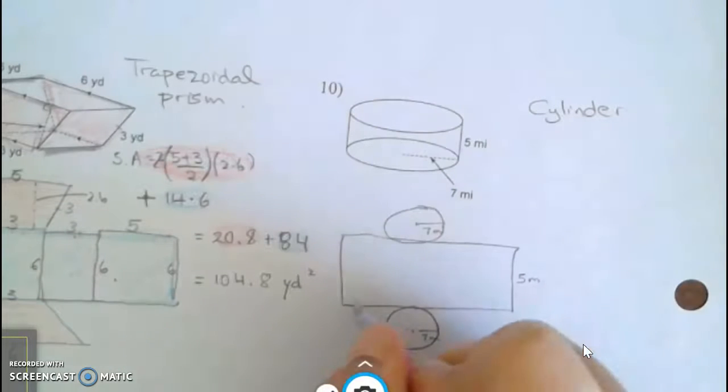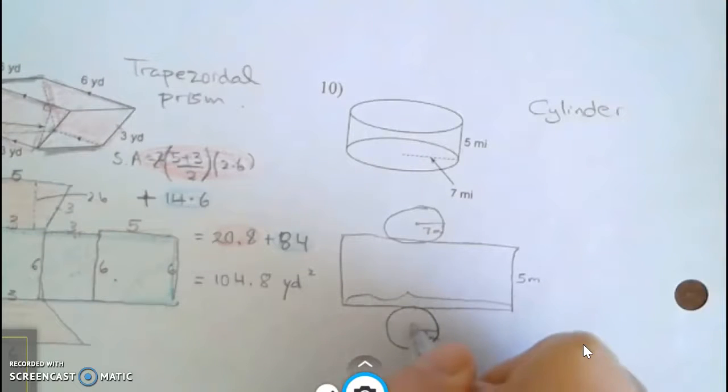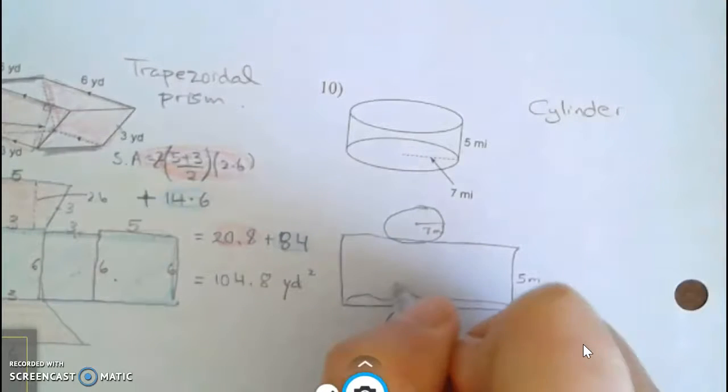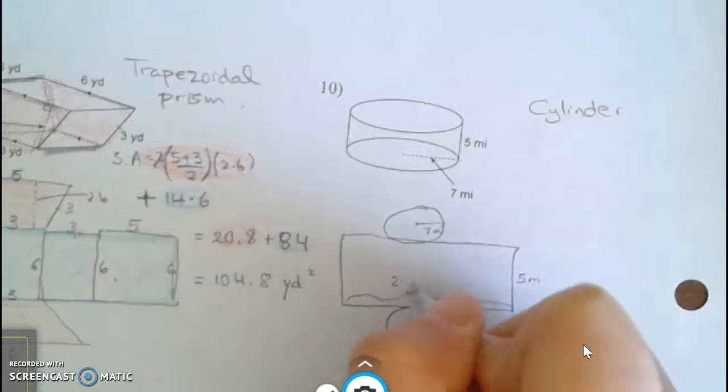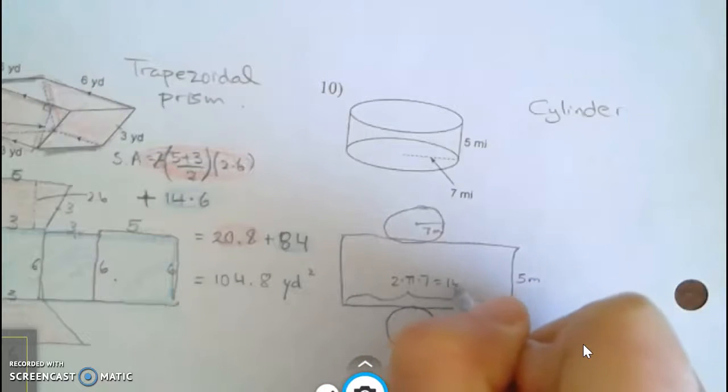Okay. And what about this length? This length is going to be wrapping right around the circle, so it's going to be the circumference of the circle, which is 2 times pi times radius is 7, so it's going to be 14 pi.